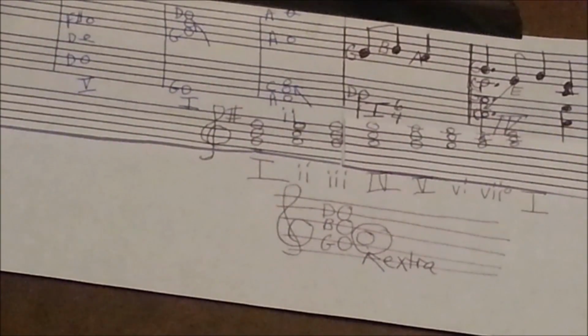So with a little practice, you'll begin to recognize the chords that are used in musical scores. But I want to take time to show you something that was shown to me many years ago that really helped me to do this a lot better.